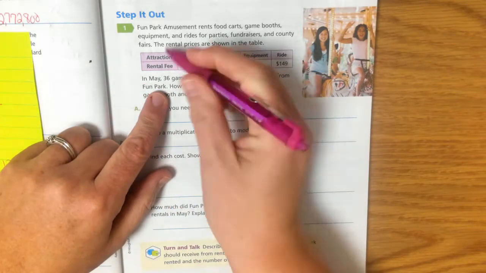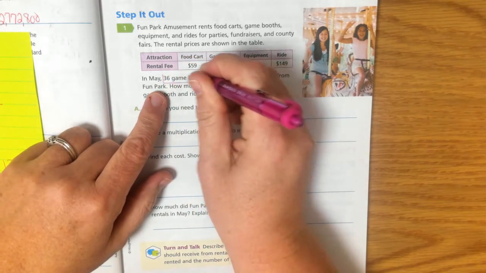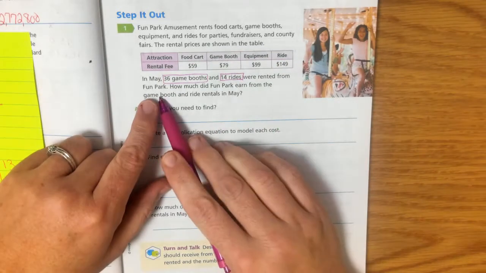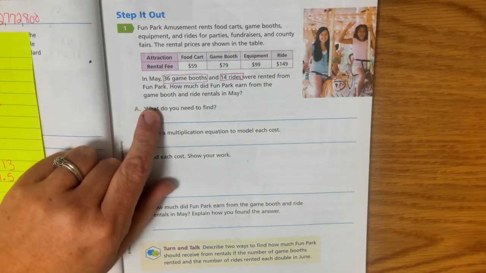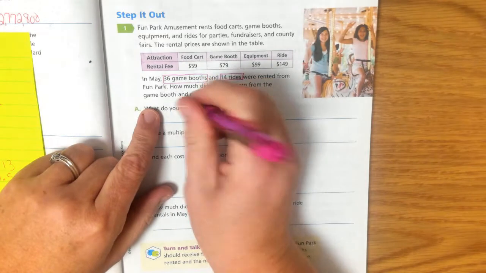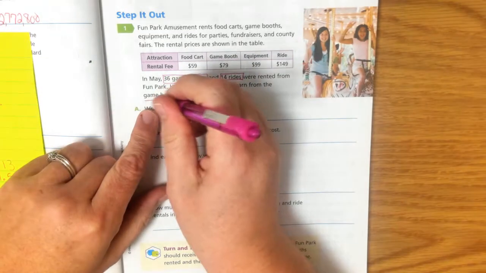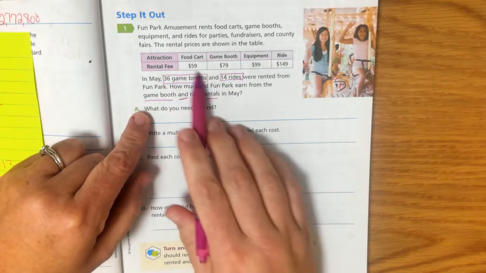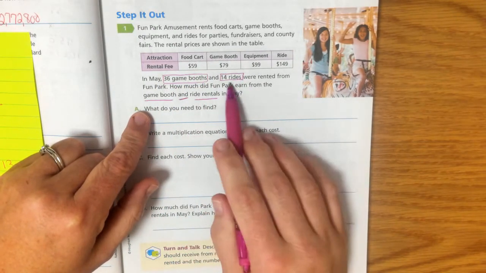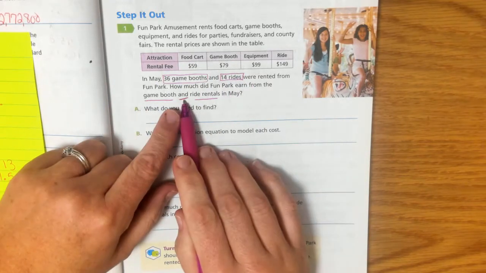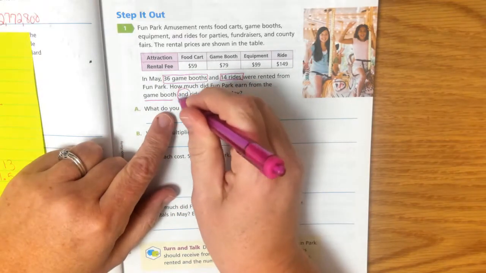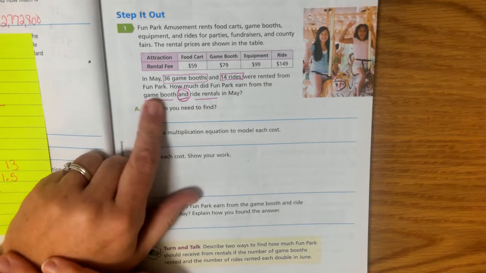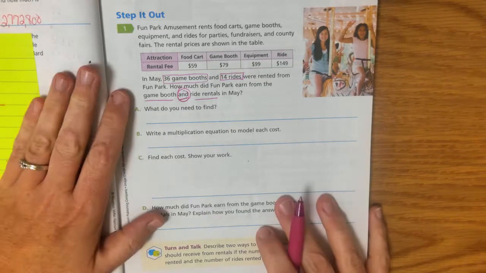So in May, 36 game booths and 14 rides were rented from Fun Park. How much did Fun Park earn from the game booth and ride rentals in May? So we need to figure out how much they earned from the game booths, how much they earned from the rides, and then how much they earned with both of them all together in the month of May.